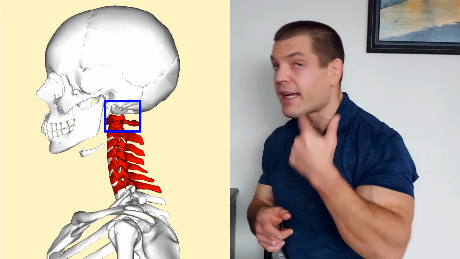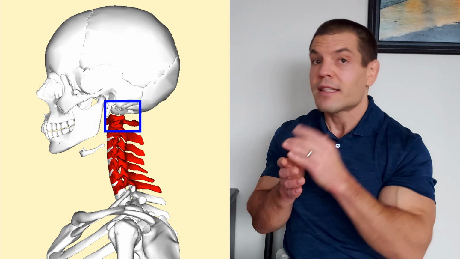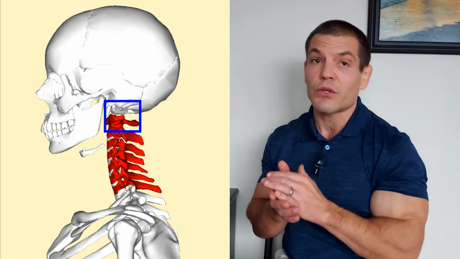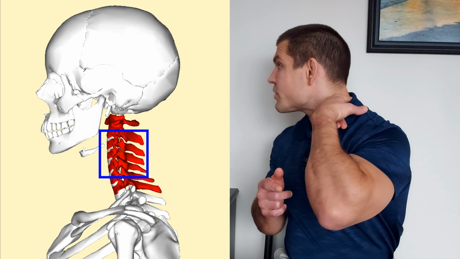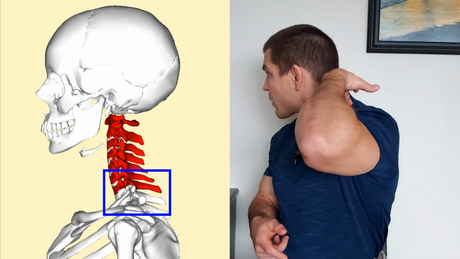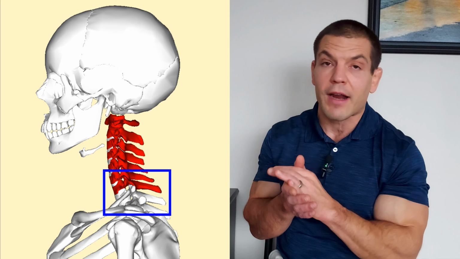Now, that said, there are three different regions to your neck. You have the upper cervical area right below your head, your skull, C1 and C2. Below that, you have the mid-cervical area, and then you have the lower cervical area or cervicothoracic area. And you can have pain in any of these locations, and the treatments are quite different.